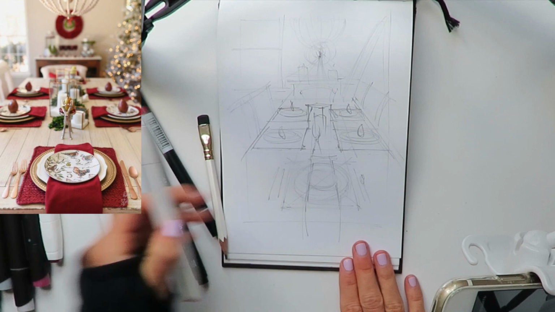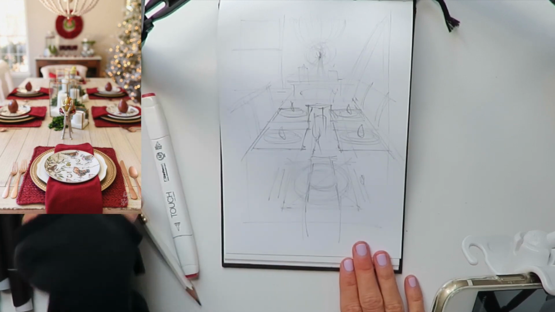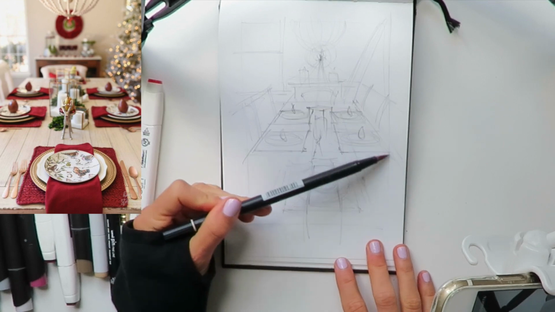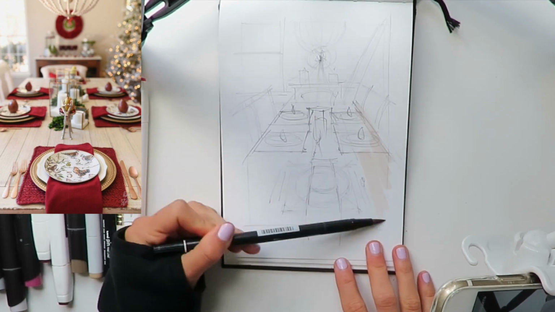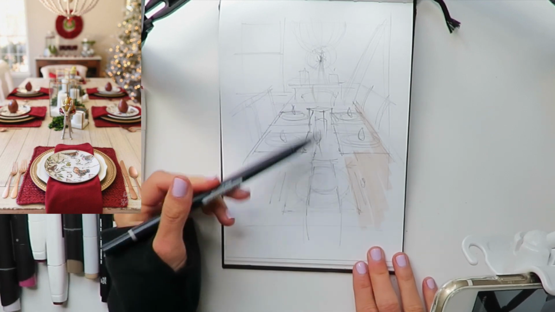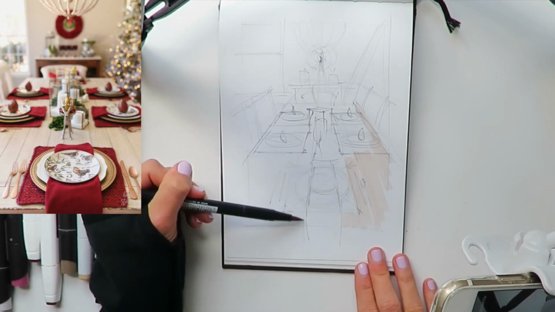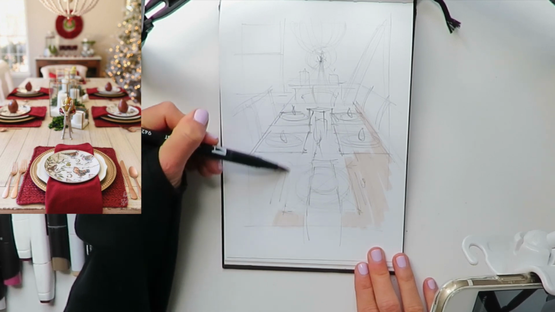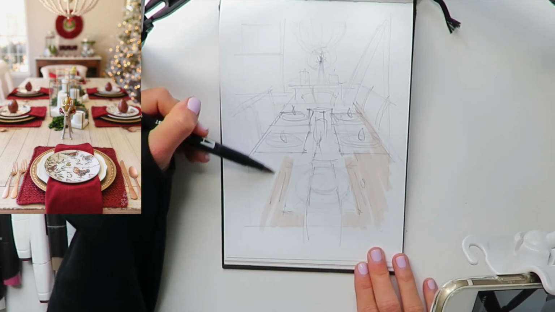So first I will begin with my lightest color, and in this case it is my beige color. So I will put it like that, and the texture of my table is wood, so I will make these lines.